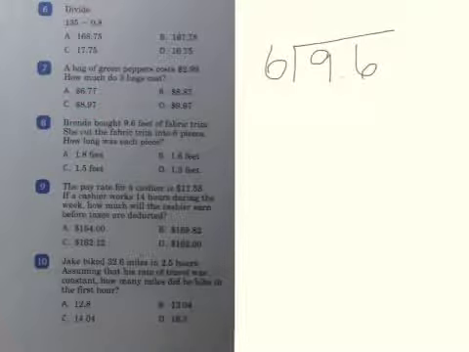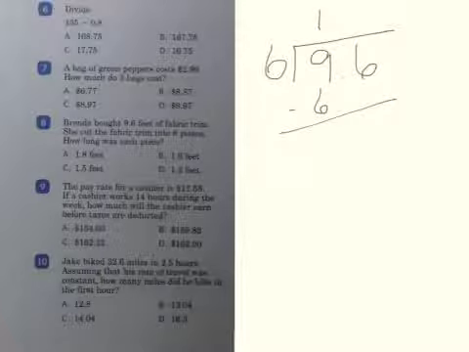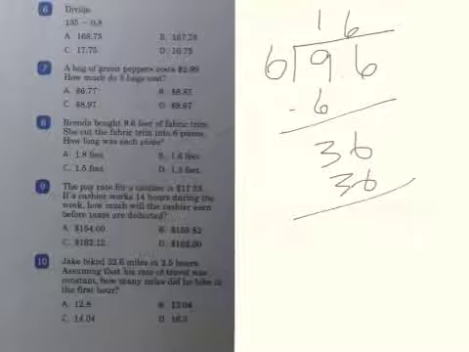Alright, so let's look at number 8. So Brenda bought 9.6 feet of fabric trim. She cuts the fabric trim into 6 pieces. How long will each piece be? So we know we're going to divide here. So we're going to say 6 will divide into 9 one time. Then 9 minus 6 is 3. Minus 6. And then we know 6 times 6 is 36. So our answer is going to be 1.6 feet, which is B. You see, almost forgot to put that decimal in there. That's why it's always important to do your decimal first. Let's look at number 9.